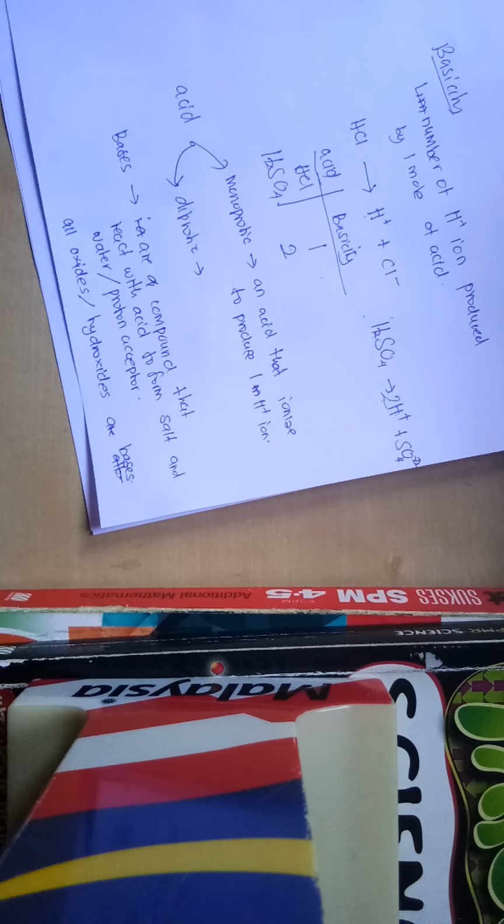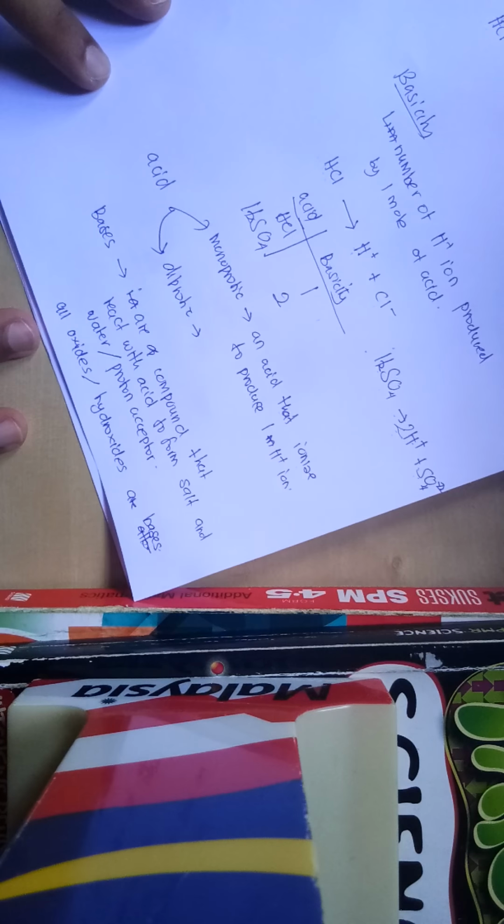Hydroxides, for example sodium hydroxide, lithium hydroxide, calcium hydroxide, potassium hydroxide, all those hydroxides and oxides are bases. How you differentiate oxides and hydroxides is very easy.